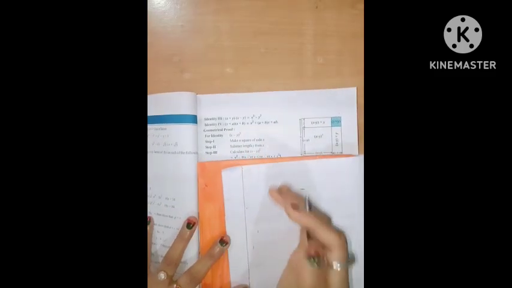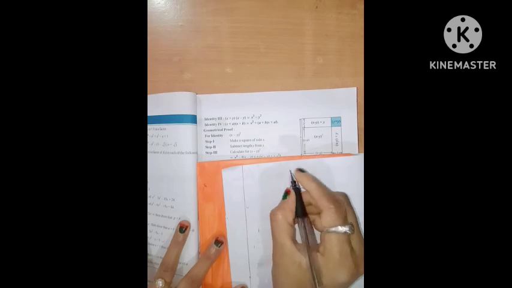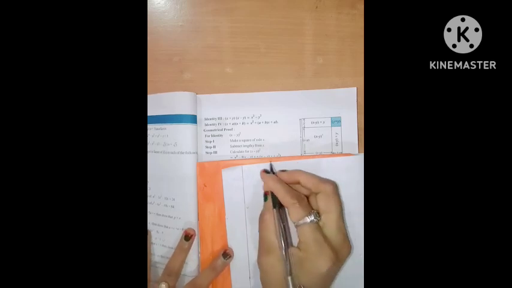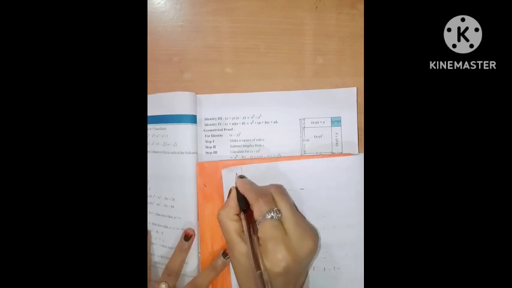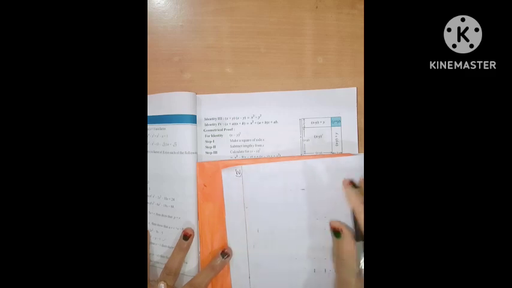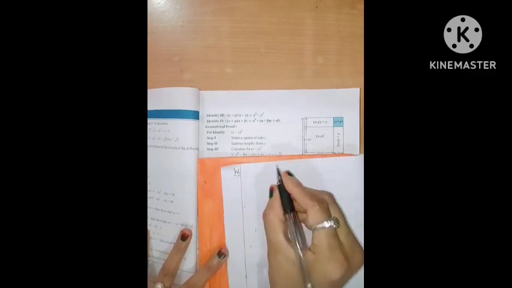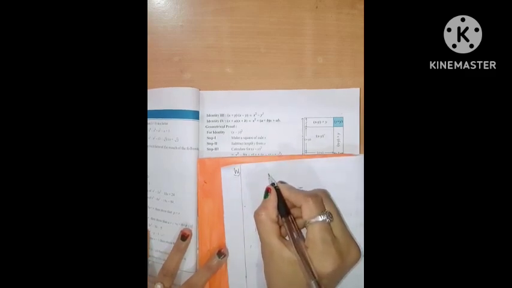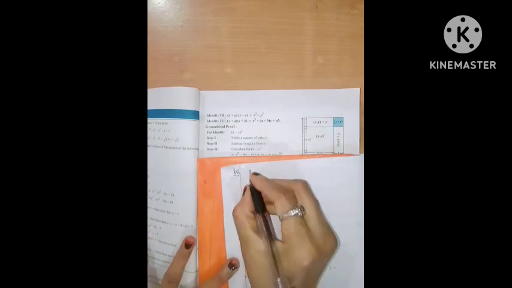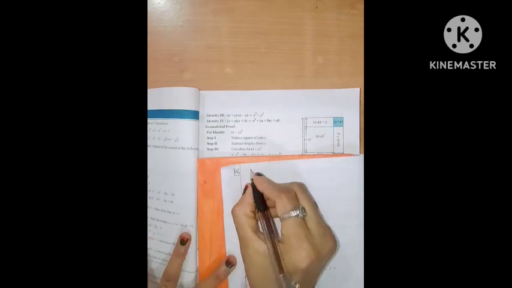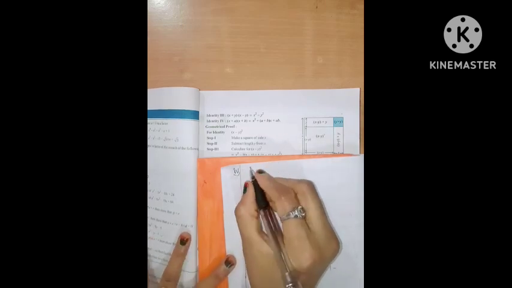So determine whether g of x is a factor of p of x or not. This is the fourth one. All are homework problems. I will give the notes later. Are there any doubts? You ask me.